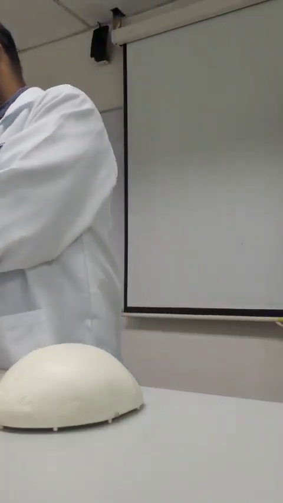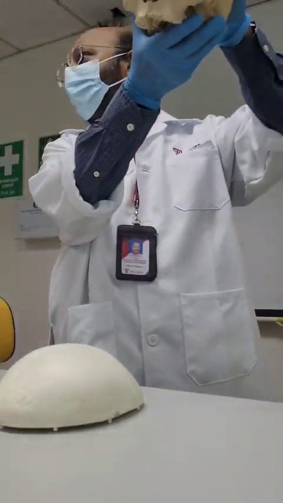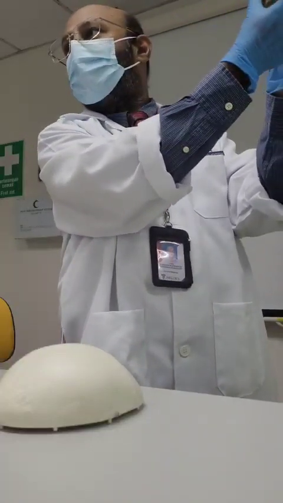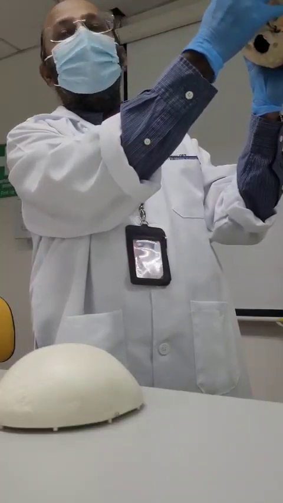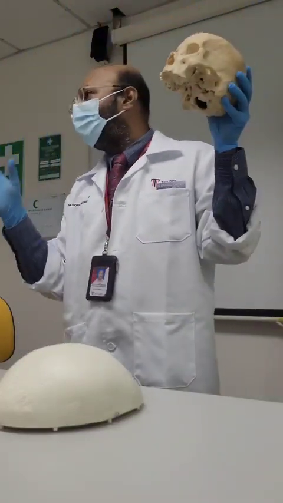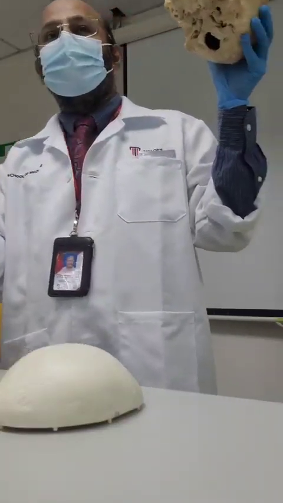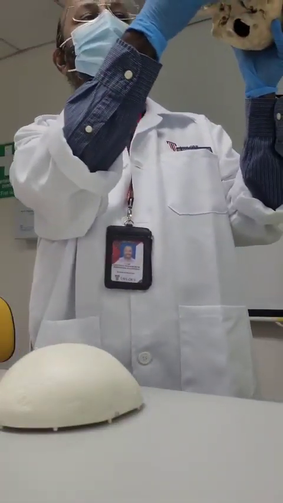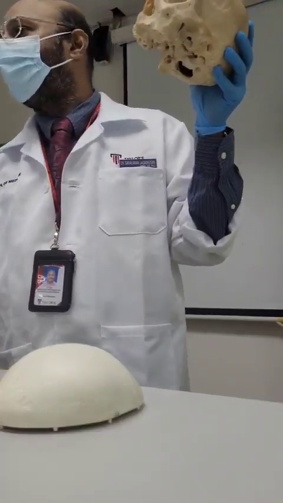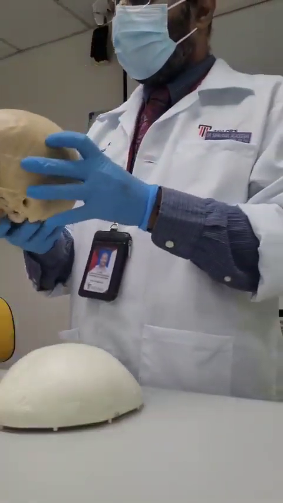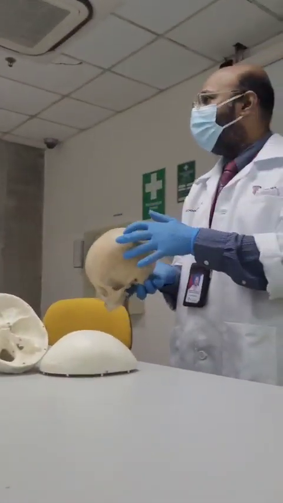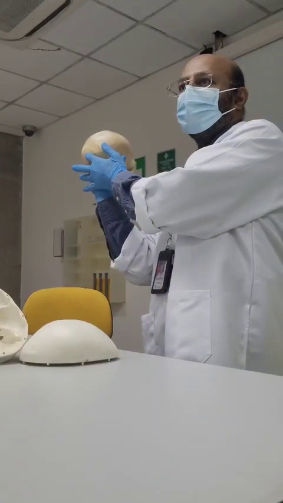Now the skull is made up of flat bones and irregular bones. The area which is made up of flat bones here is called the neurocranium. The other structures which form the facial bones are called the irregular bones. Clear? This facial bone is called the splanchnocranium or facial cranium. Now what are the important things that you should know here? You have the frontal bone, parietal bone, occipital bone.